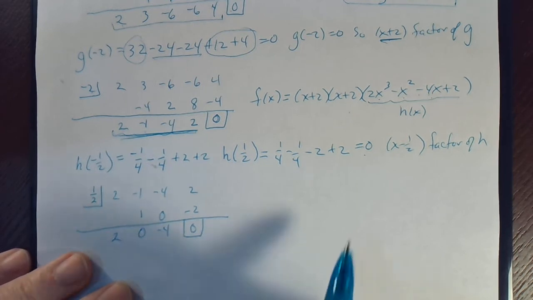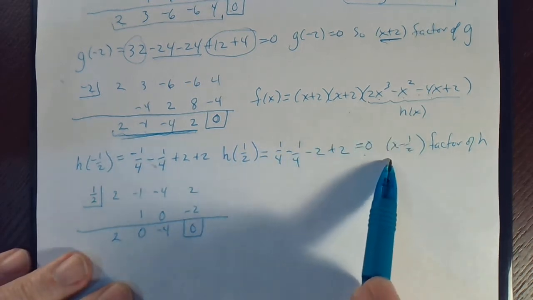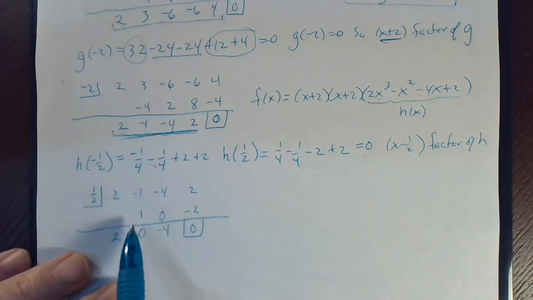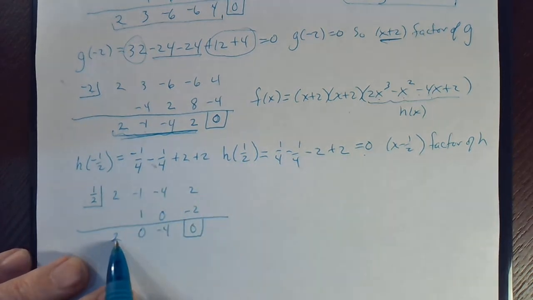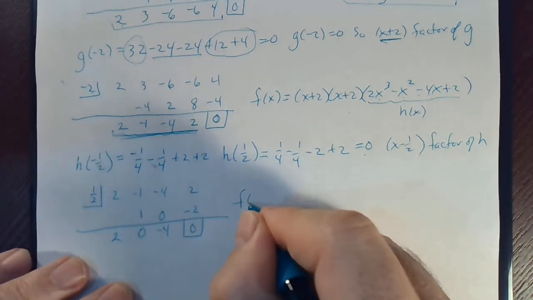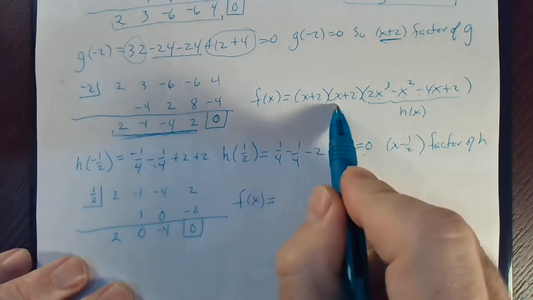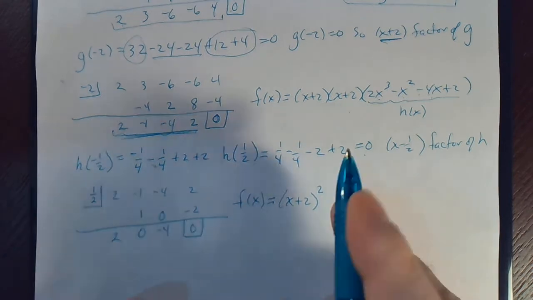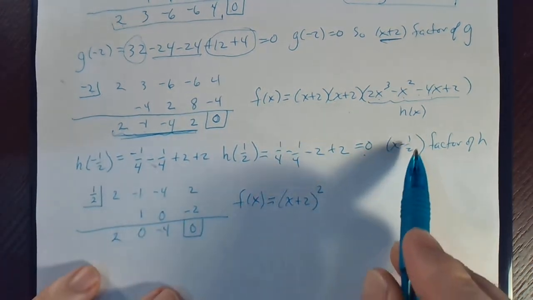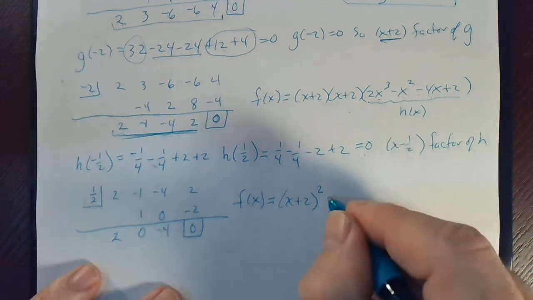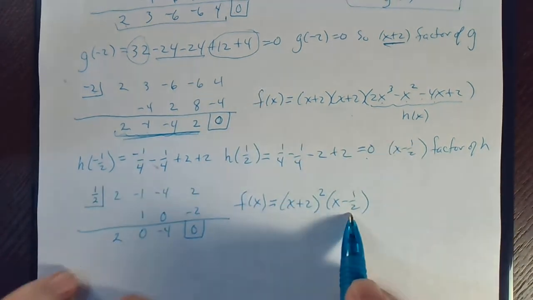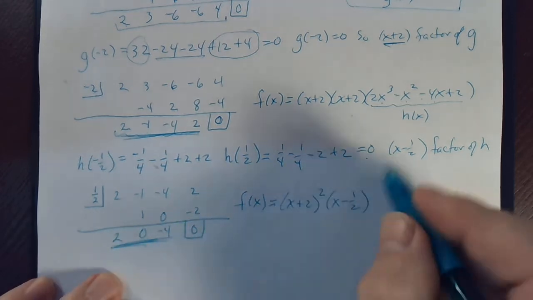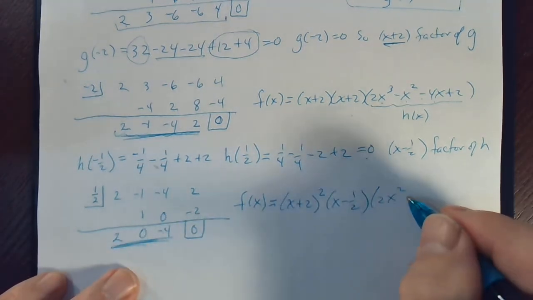That tells us that h is equal to x minus 1/2, that factor, times whatever we get down here: 2x squared plus 0x minus 4. So I'm going to write that as f of x equals, I'm going to take these two factors, x plus 2, and I'm going to square it instead of writing it twice. And now h of x is, we factor out the x minus 1/2, and then we're left with this, which is 2x squared minus 4.